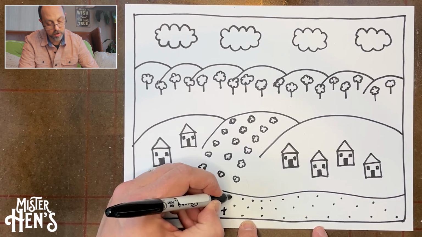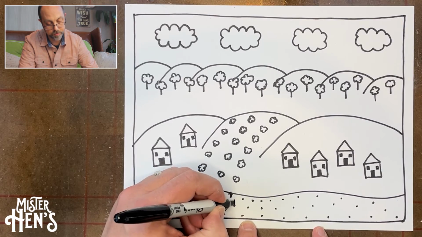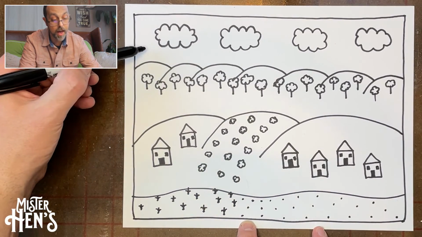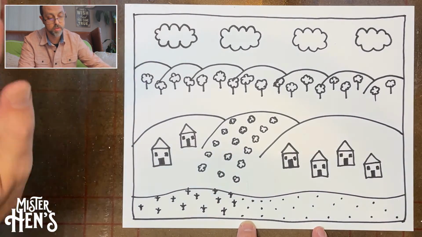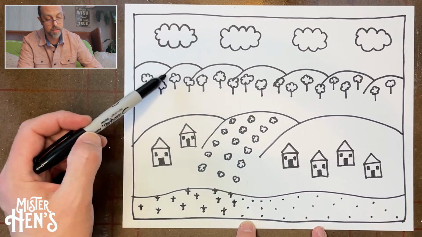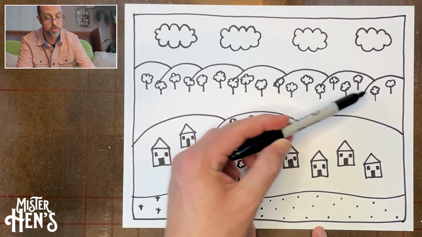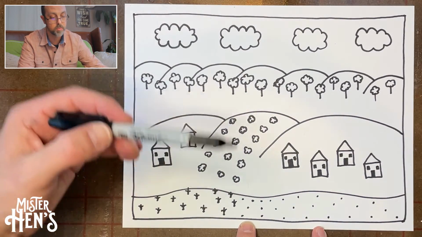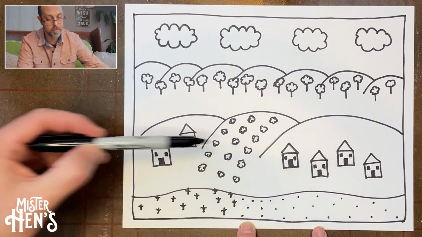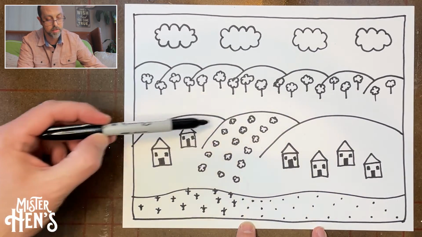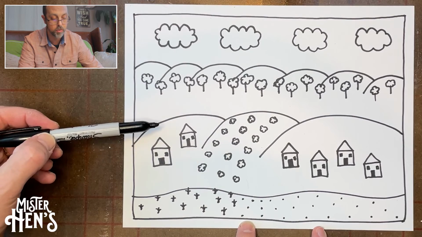So as you're working, I want to tell you briefly that the sky with the clouds would be considered the background, and that's what's furthest away from us, okay? These trees and these hills would probably also be considered the background. That's what's really far away. Then what we have here with the houses or the buildings and these crops coming over these hills in the middle would be called the middle ground.